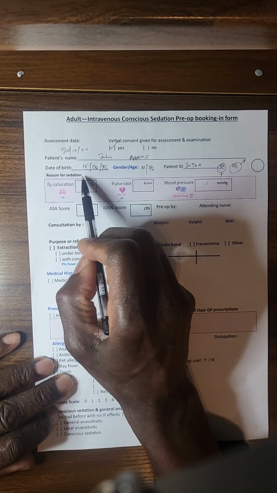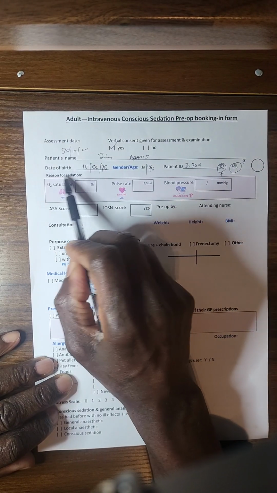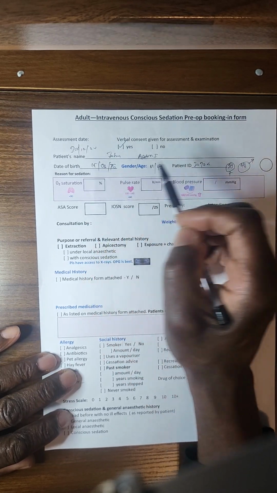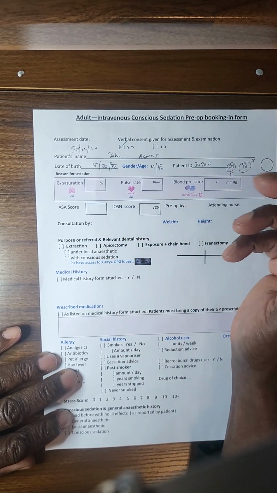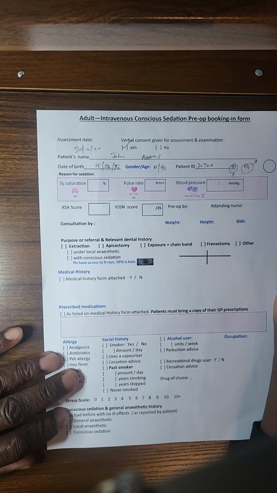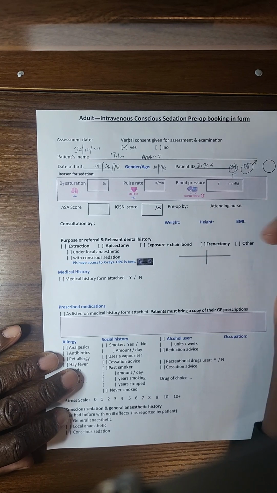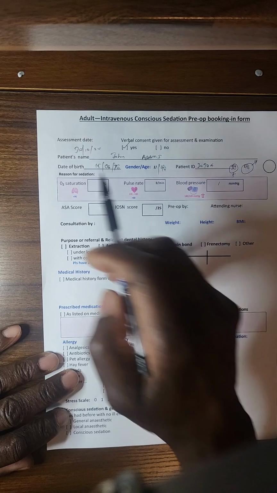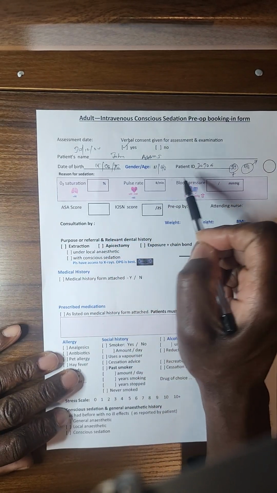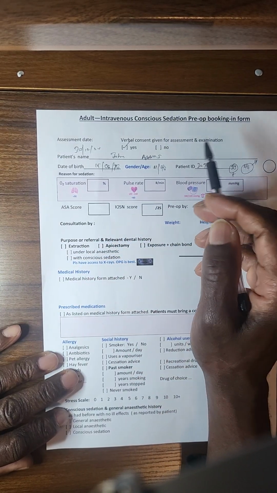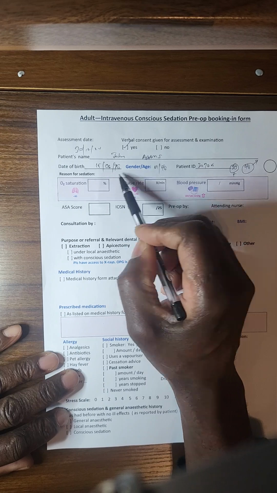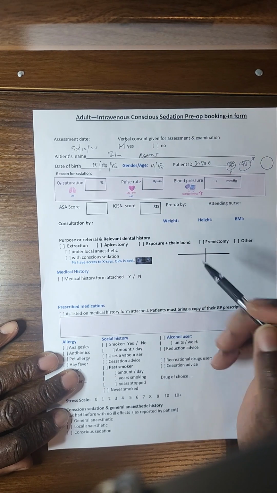Now, in this little section here, it's a very good idea to ask the patient what's the reason why they're having sedation. Some patients will tell you, I didn't even know I'm having sedation. I was just told to contact the practice to have my tooth extracted. In which case, we would ask the patient, do they really want to have sedation, or are they happy to have it under local anesthetic? If they say they're happy to have it under local anesthetic, it saves us going through all these sedation bits.